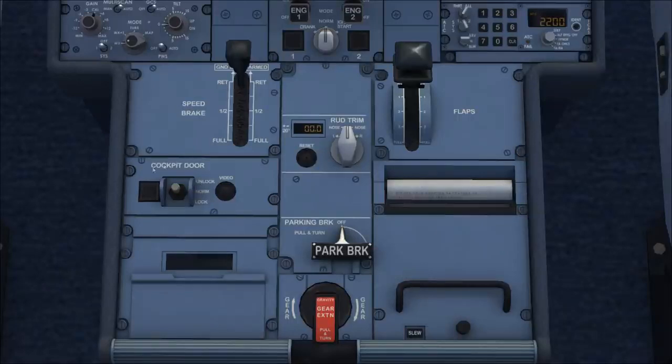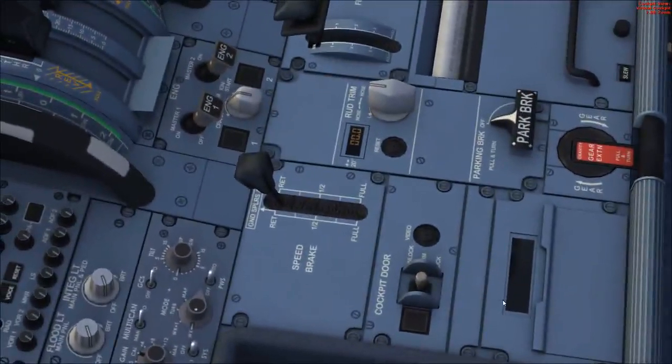Next on the left we have the cockpit door, which doesn't work. However, you can click this video button. It's a cool, almost useless little feature, but I'll show that in a second. And the other main controls here that you have are your rudder trim in the center, so you can turn that right or left or reset it, and then your parking brake, which is on or off. And then finally at the bottom we've got a manual gear extension lever which doesn't work, and a slew button again which doesn't work.